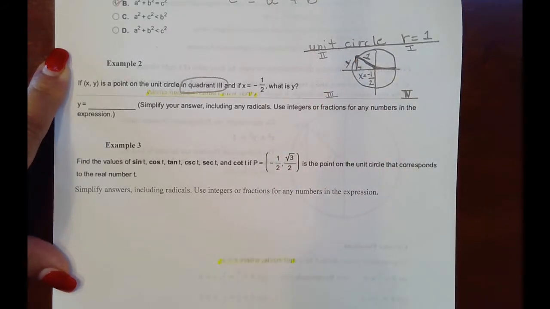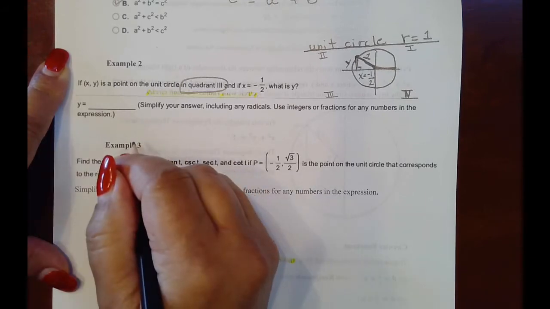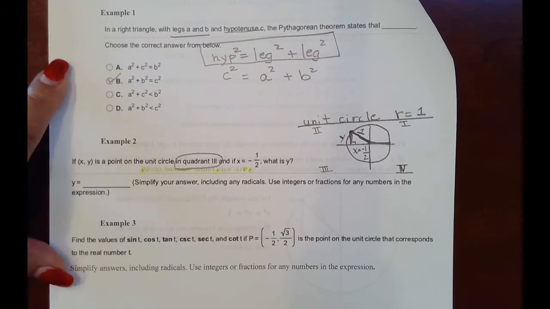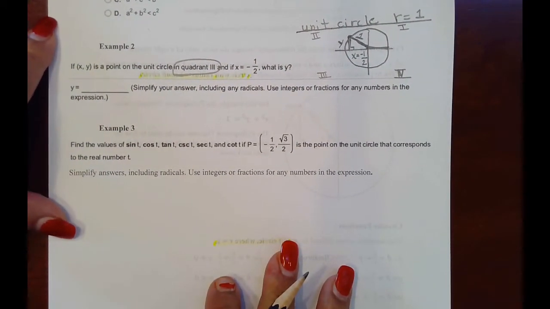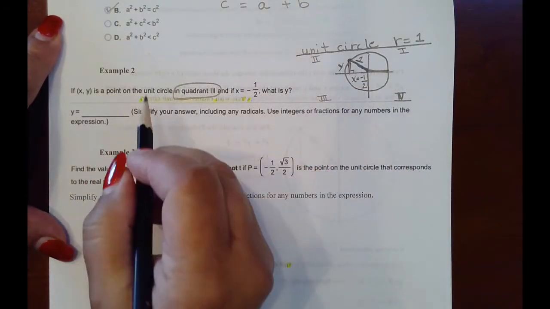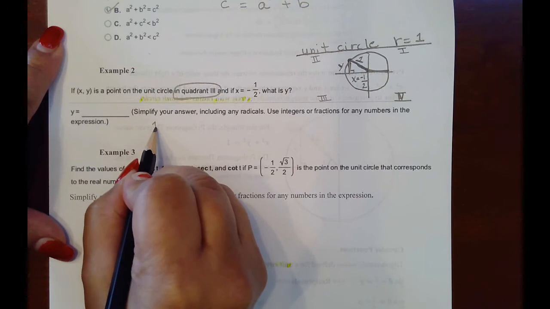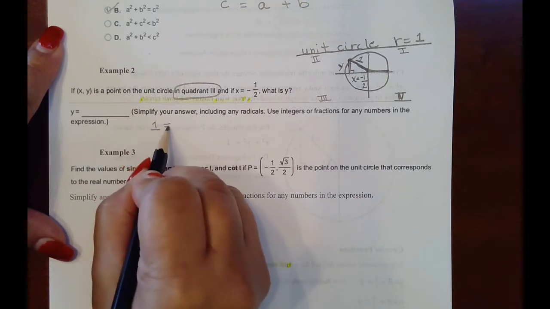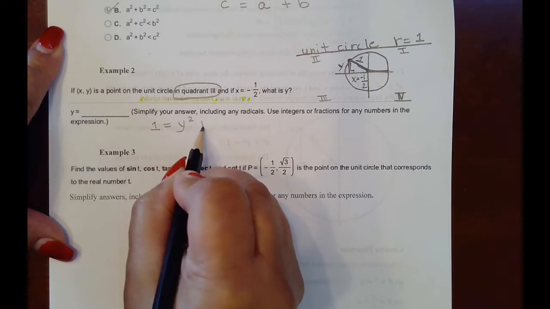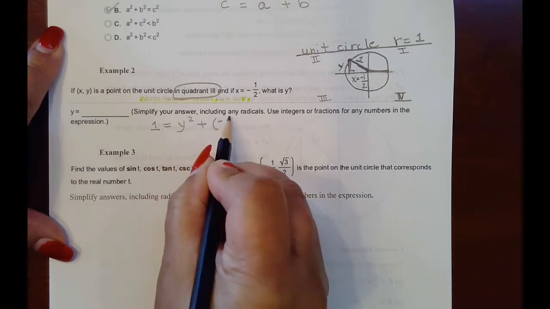So basically, you know, you're just using the Pythagorean theorem. And you know how that goes. We just discussed that in this problem right here. Hypotenuse squared is equal to leg squared plus leg squared. Your legs happen to be -1/2 and y, and your hypotenuse is 1. So hypotenuse squared is equal to leg squared plus leg squared.